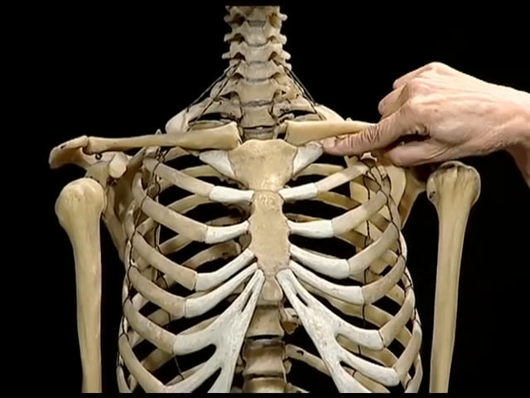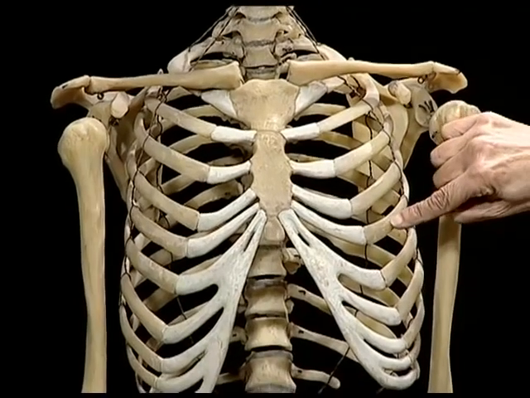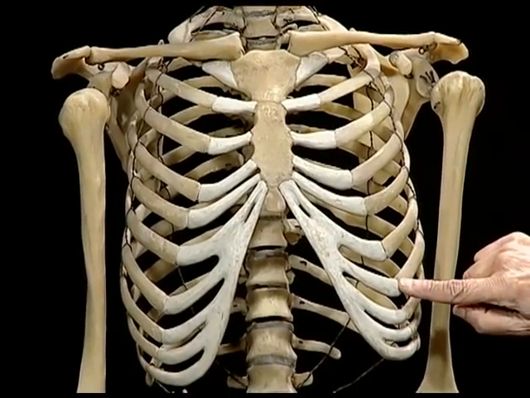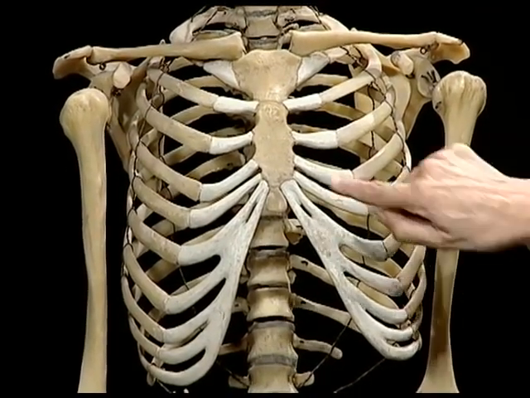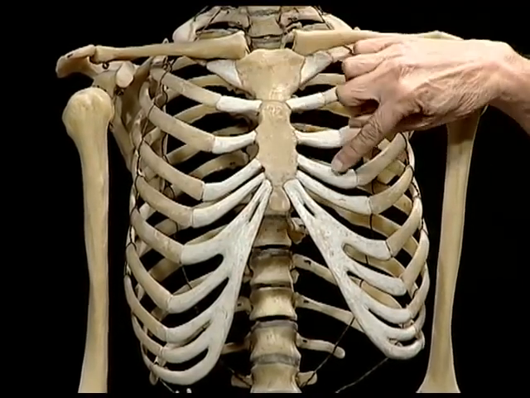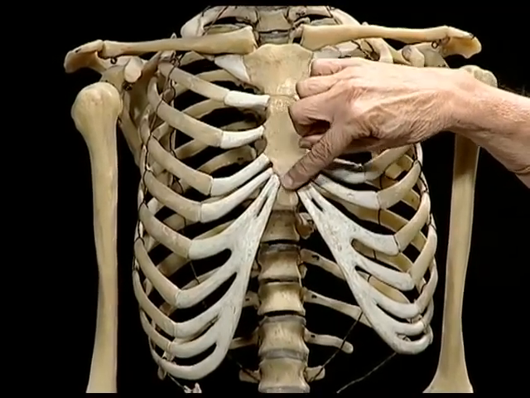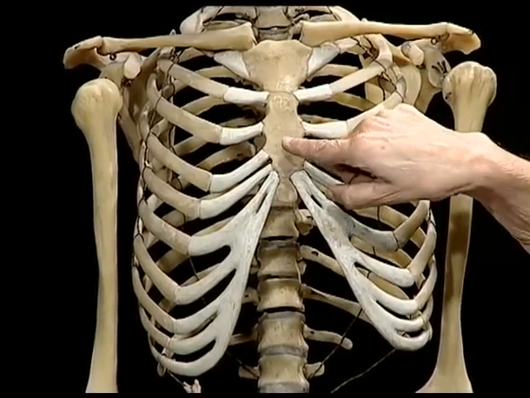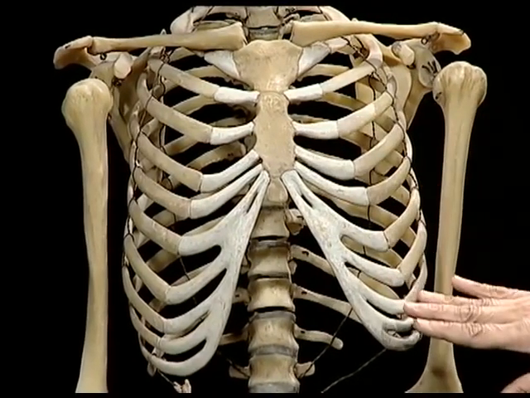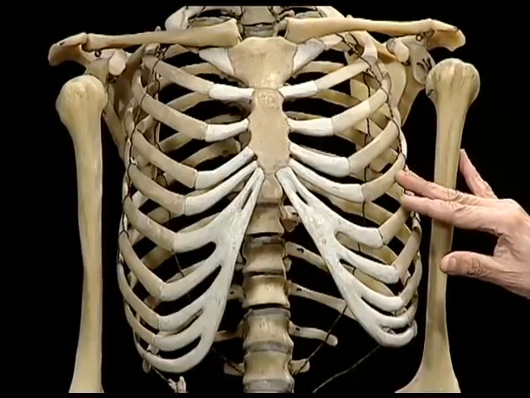So, first rib is this 1, 2, 3, 4, 5, 6, 7. You can see their attachment with the sternum. All the 7 are attached to sternum on the ventral side, and these are called true ribs.